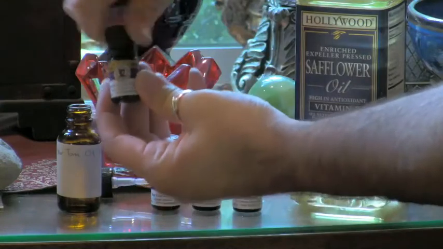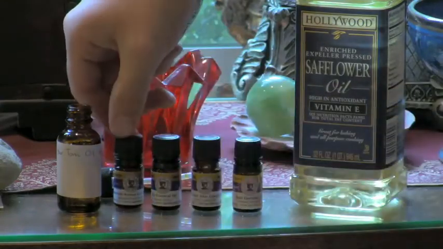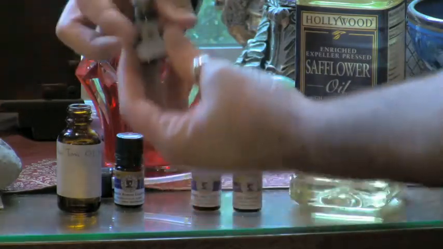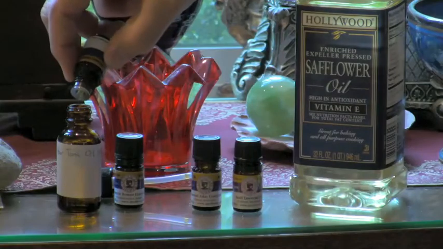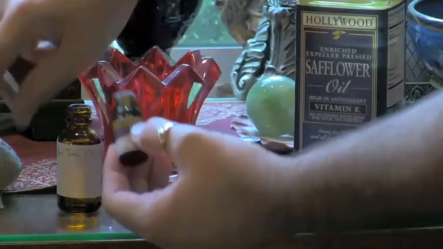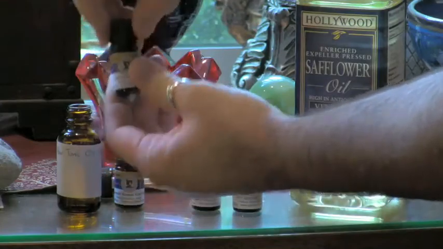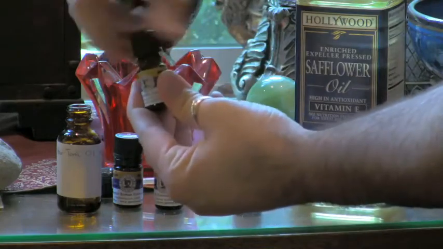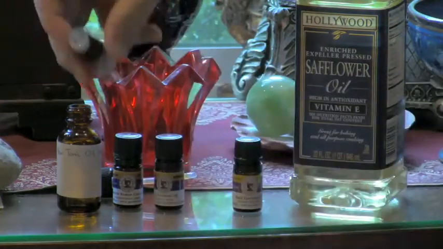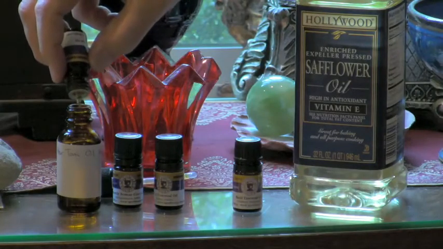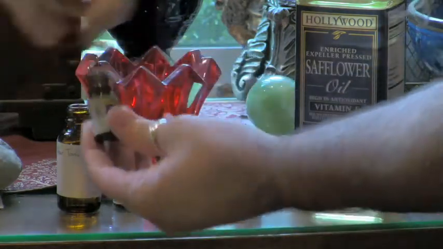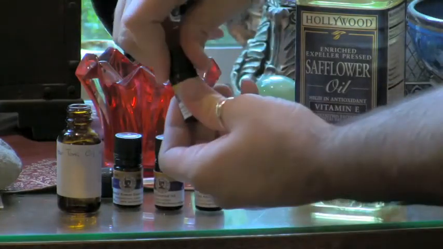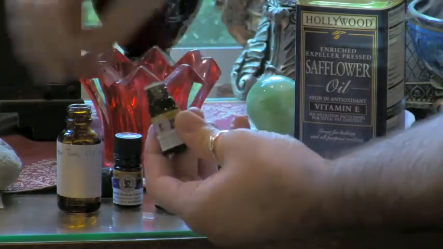Okay. The next ingredient is 2 drops of bay, Laurus nobilis. We're going to add 2 drops of cedarwood, Cedrus atlantica. And finally, we're going to add 2 drops of basil, Ocimum basilicum.